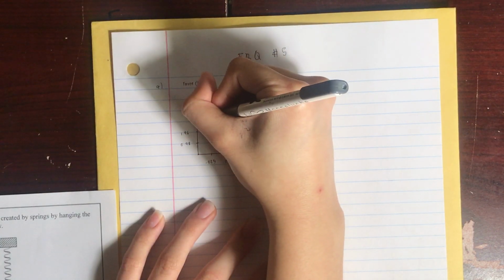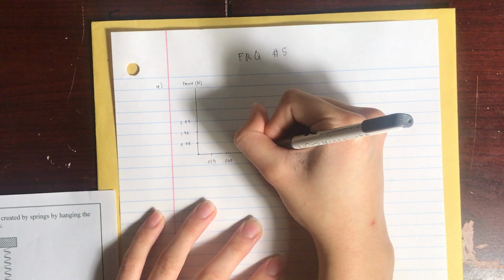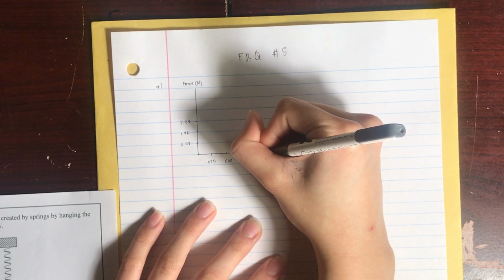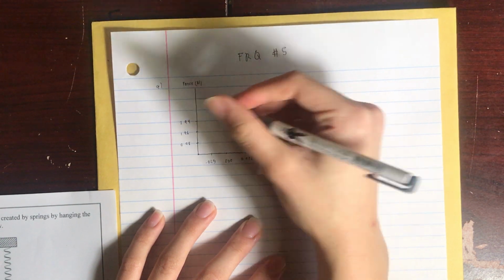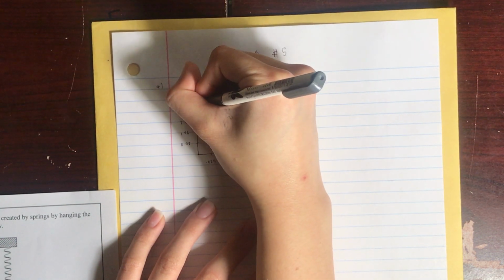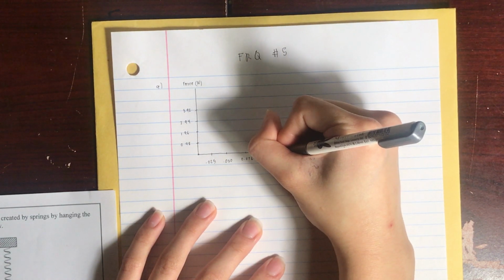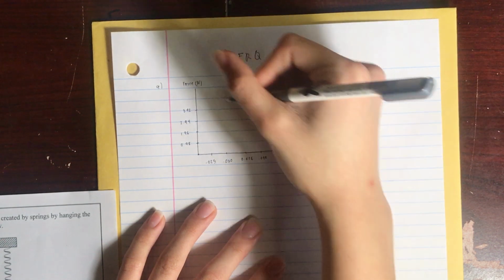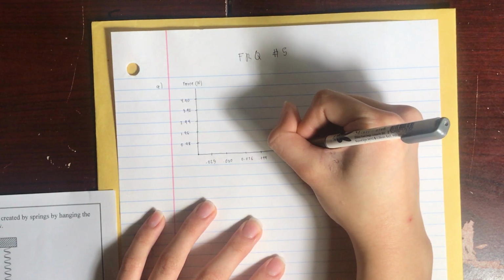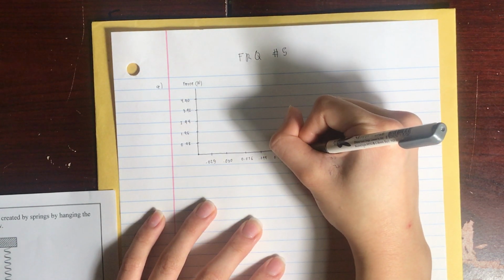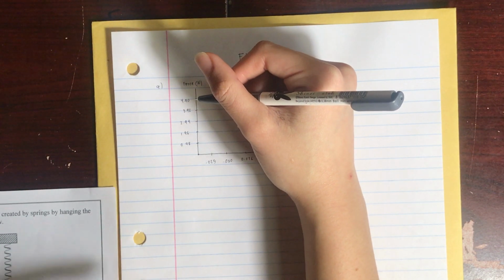At 2.94 newtons, the spring extends 0.076 meters. At 3.92 newtons, the spring extends 0.099 meters. And at 4.90 newtons, the spring extends 0.127 meters.